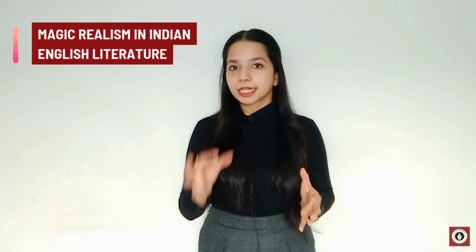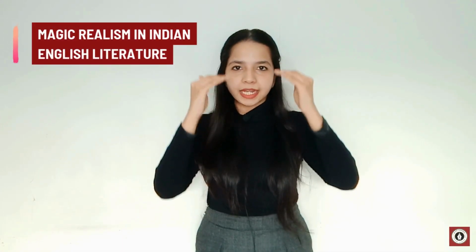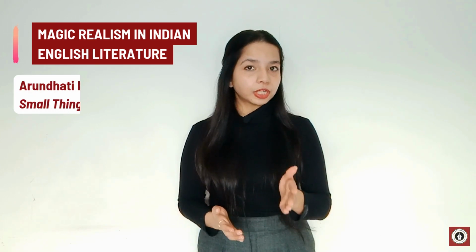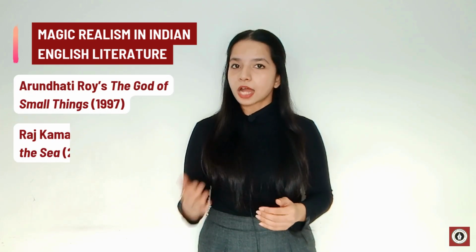Other important Indian works in English which can be categorized under the magic realism genre and are very important from the UGC NET point of view are Arundhati Roy's The God of Small Things, Raj Kamal Jha's The City and the Sea, and Vikram Chandra's Red Earth and Pouring Rain.